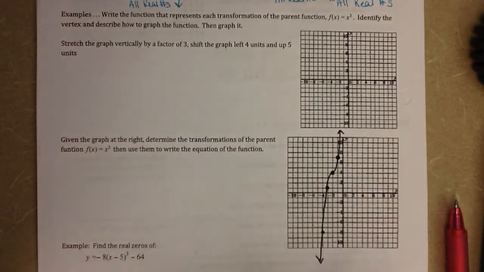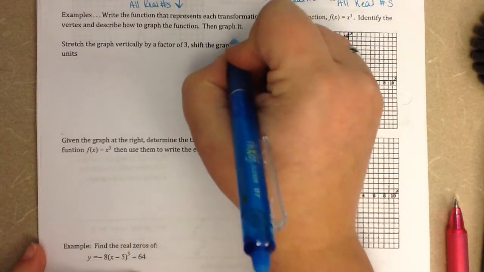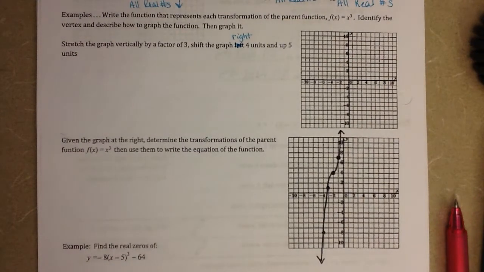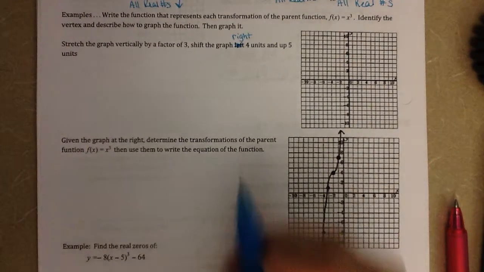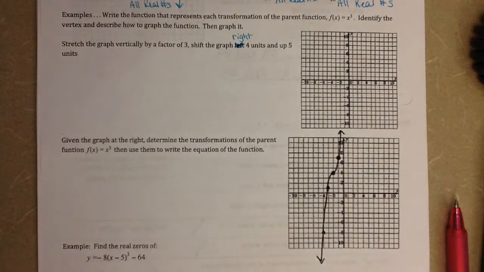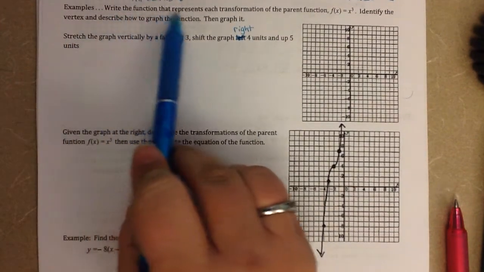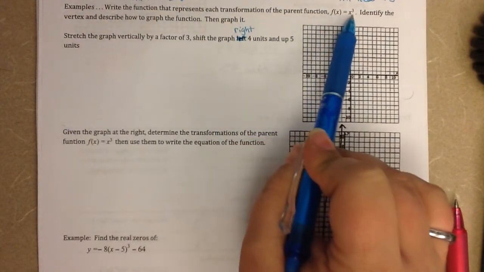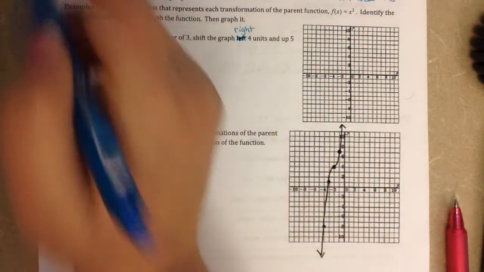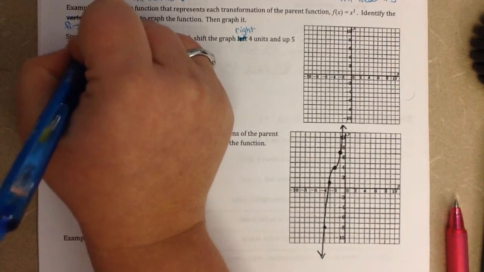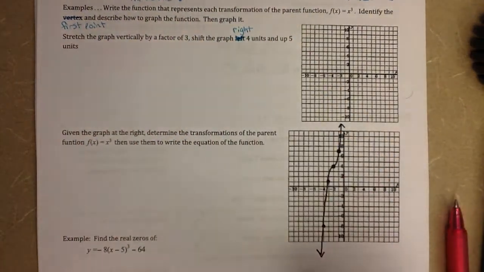The next one, I've given you some transformations, but I want to change this from left to saying right. Sorry, I made quite a few mistakes. Well, not necessarily mistakes, but realizations after I printed this note sheet, but I didn't want to reprint just for three words, so we can change it. We're flexible, right? So what we need to do on this one is write the function that represents each transformation on the parent function x to the third, identify the first point, and describe how to graph the function, then graph it.